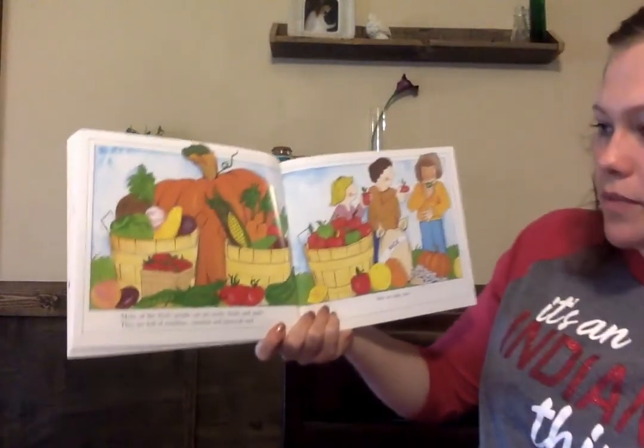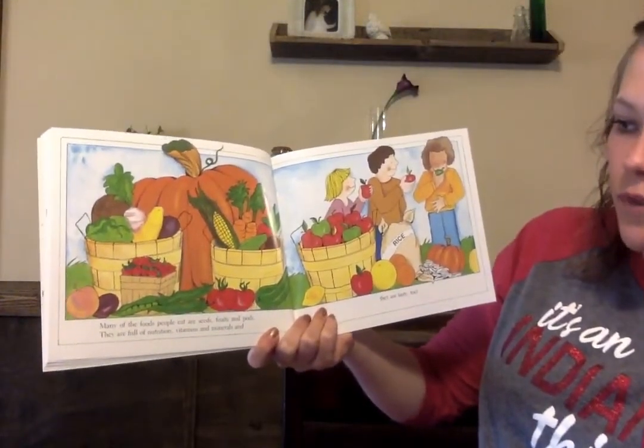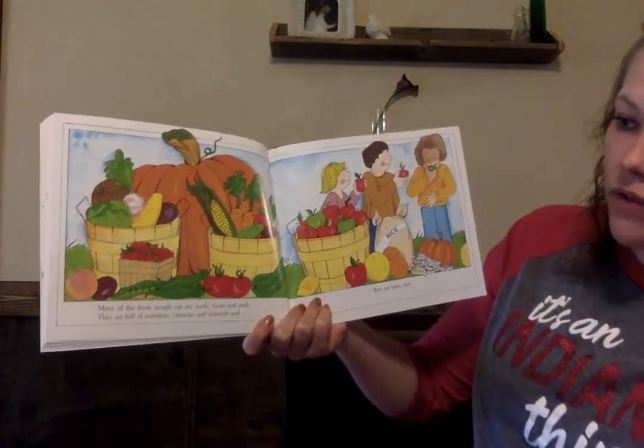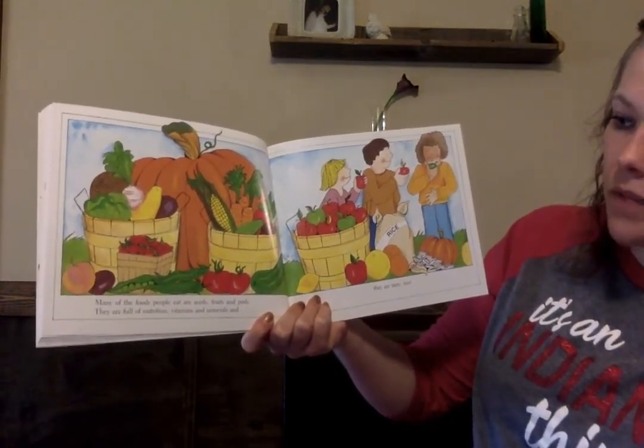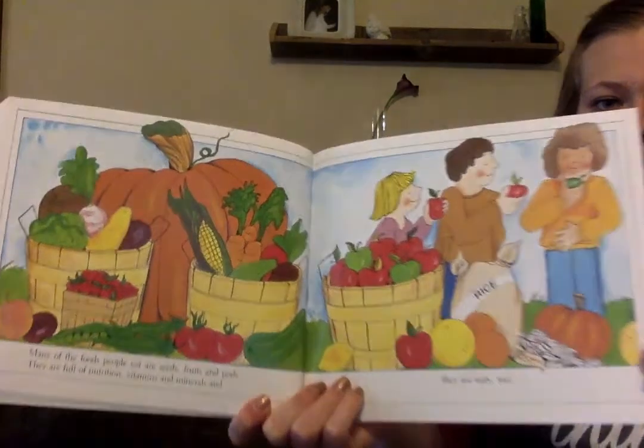Many of the foods that people eat are seeds, fruits, and pods. They are all full of nutrition, vitamins, and minerals, and they are tasty too.